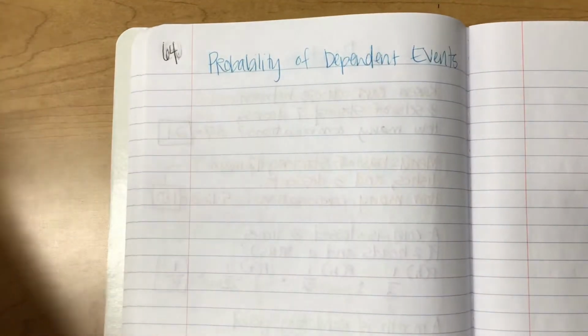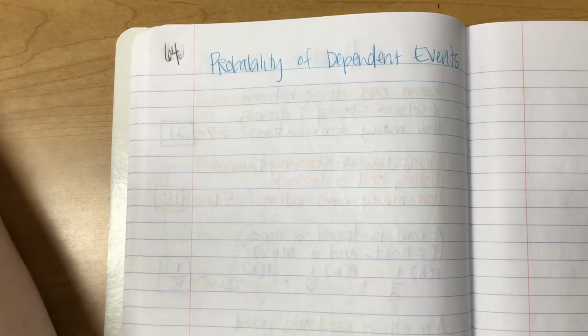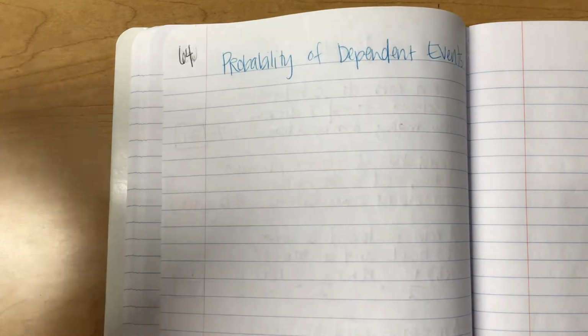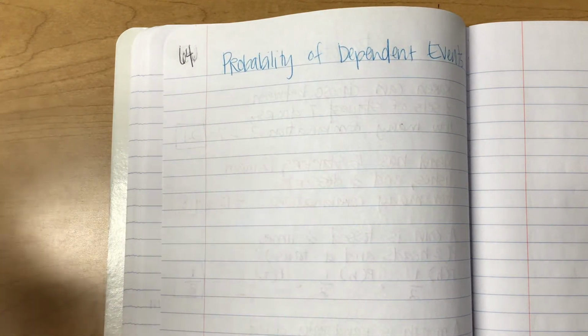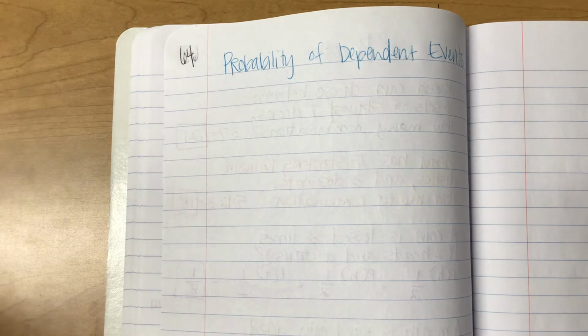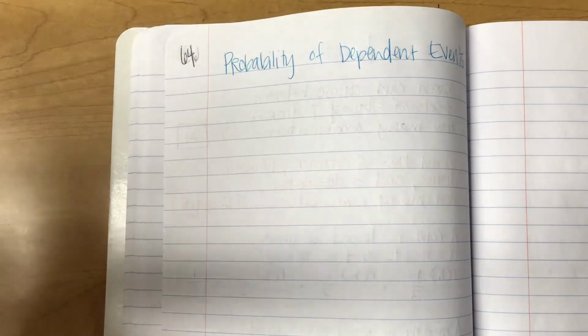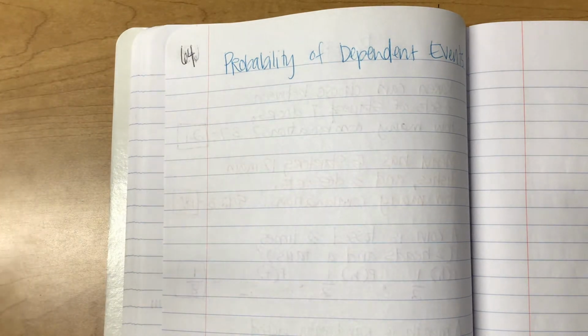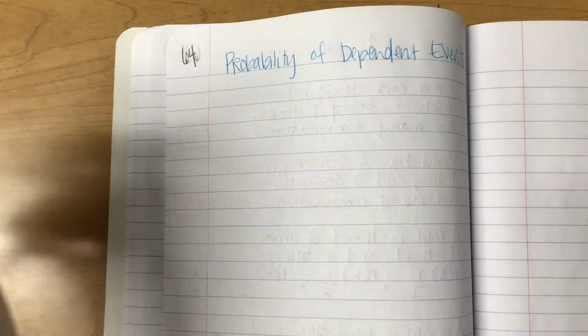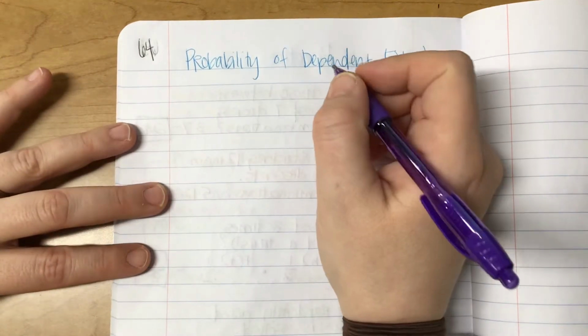Okay, so in our previous lesson, we had the probability of independent events, meaning that the two things or three things or however many things we wanted were not going to affect each other, right? If you flipped a coin, and then you picked a letter from the alphabet, those are two independent events. So the events do not affect each other. And so dependent events will affect each other. It depends on what happens first or what you do first.